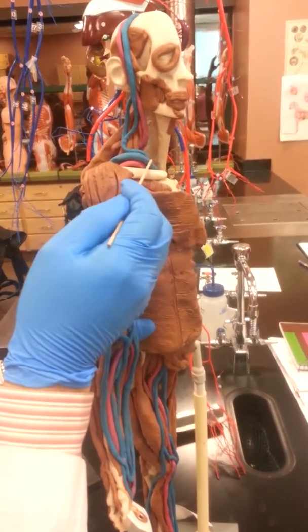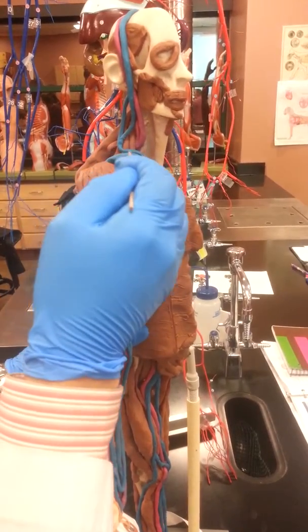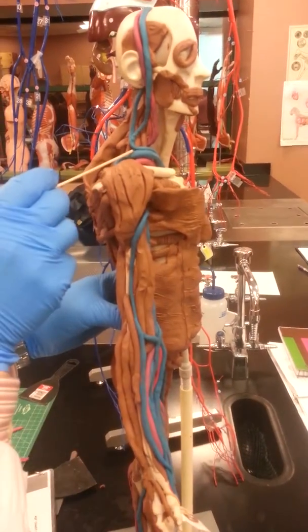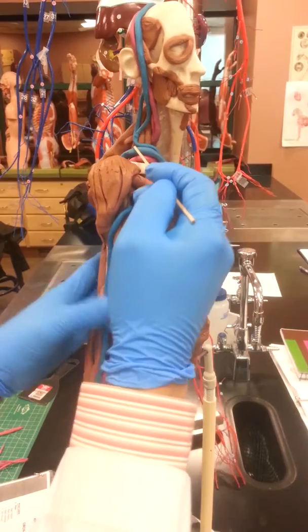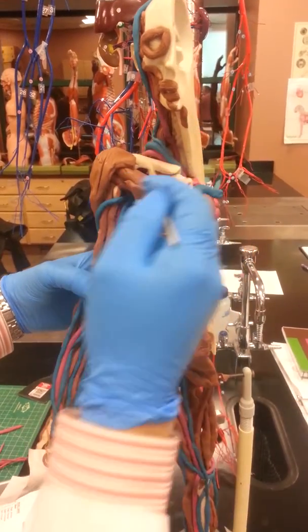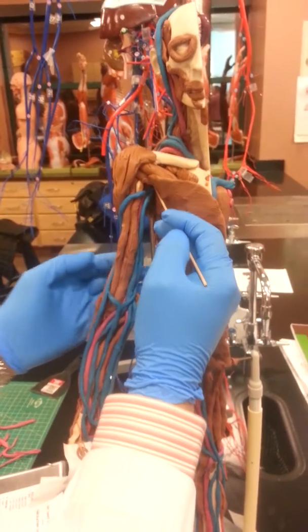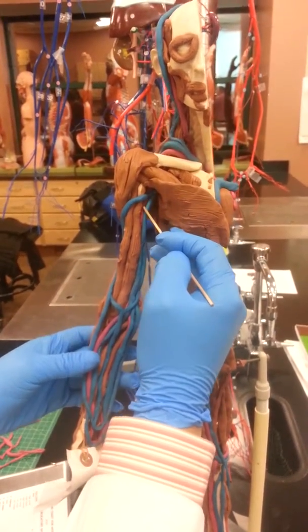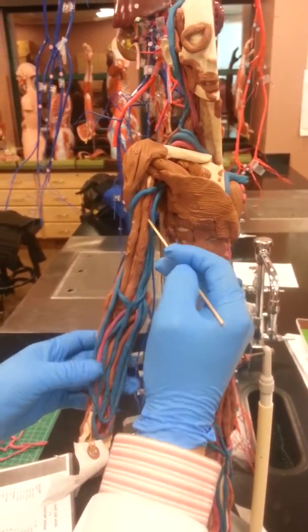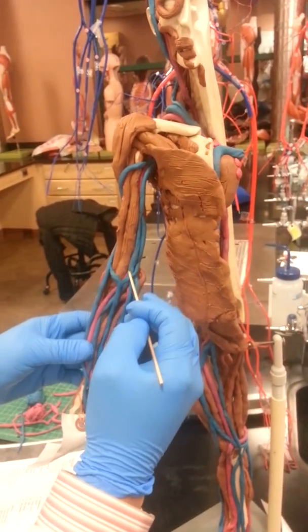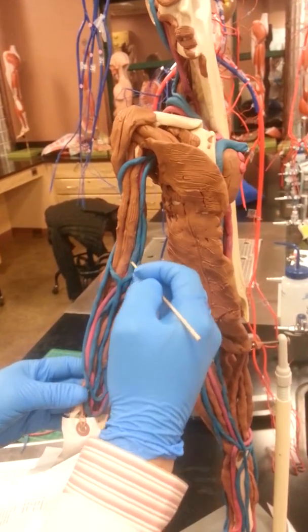And this one here is considered the subclavian. The subclavian runs here below the clavicle, under the clavicle, and then we have here the axillary vein, and the axillary becomes the brachial vein, which is this. We follow the brachial vein.